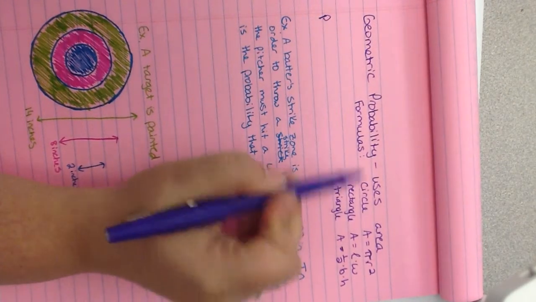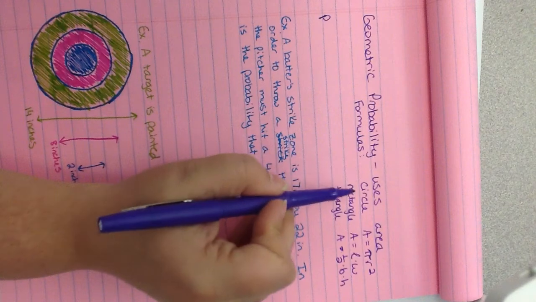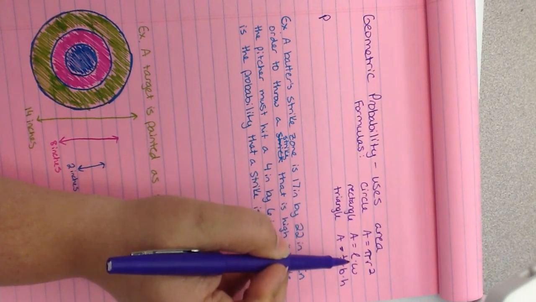Last little bit here is geometric probability. On geometric probability, we need to use some area. So when we use area, we're going to need to know the formulas for area. So for a circle, we have pi r squared. For a rectangle, we have length times width.